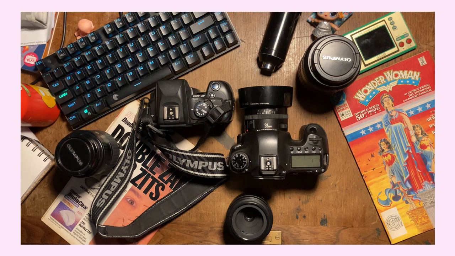Now, I'm going to say that the 5D is set more towards the prosumer, pro end of things, and the Olympus is more the enthusiast, they were priced accordingly. It is what it is. Actually, they were 2005 cameras, released in 2005. Maybe the Canon actually came out a little bit after the Olympus, if I remember correctly. But hey, hit me up in the comments. I don't really think it's important at this stage.